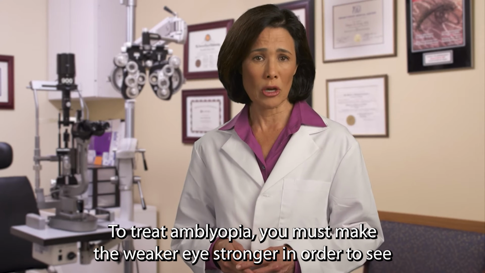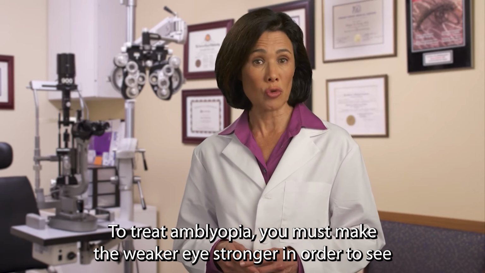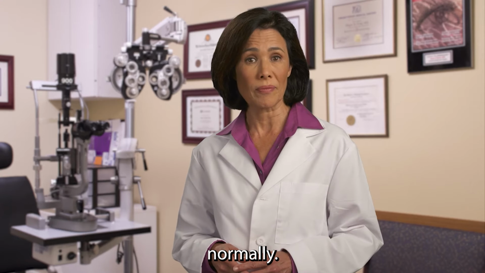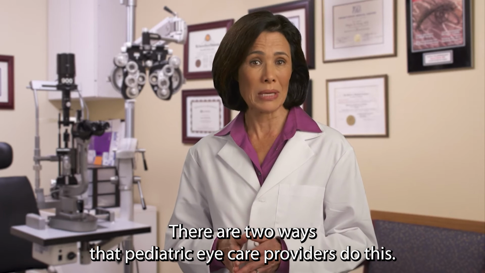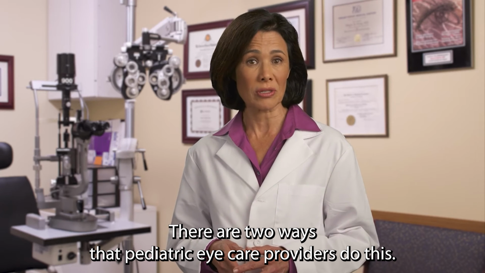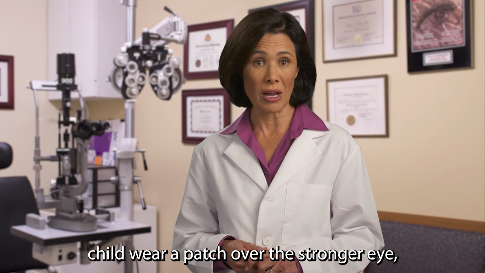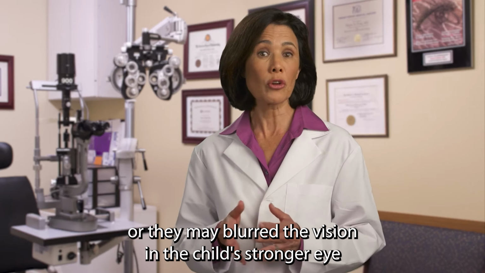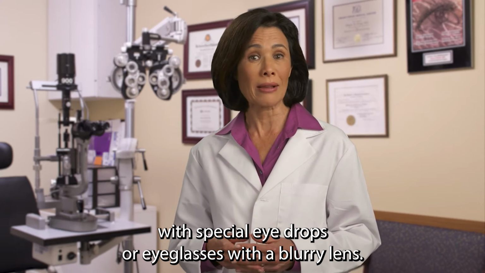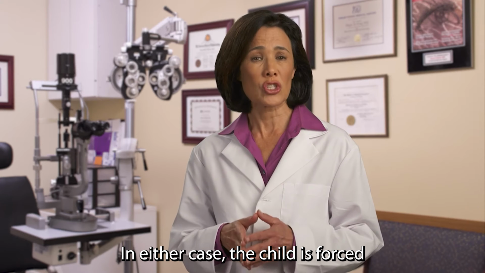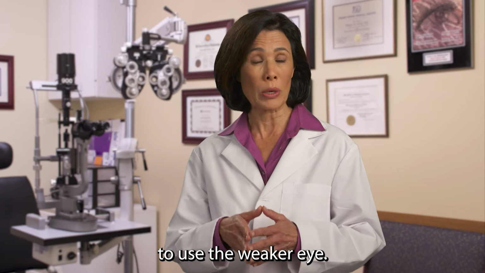To treat amblyopia, you must make the weaker eye stronger in order to see normally. There are two ways that pediatric ophthalmologists do this. They may have your child wear a patch over the stronger eye, or they may blur the vision in the child's stronger eye with special eye drops or eyeglasses with a blurry lens. In either case, the child is forced to use the weaker eye.